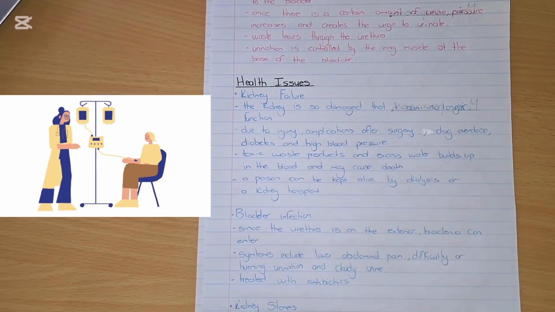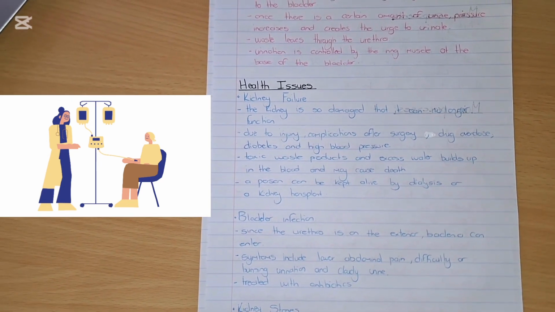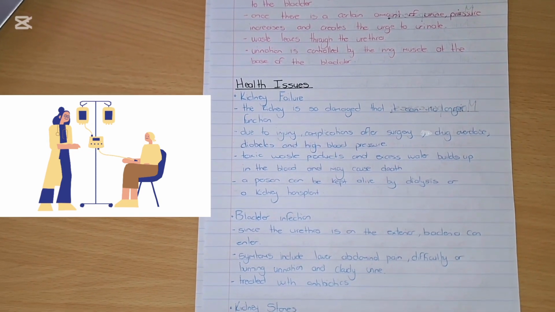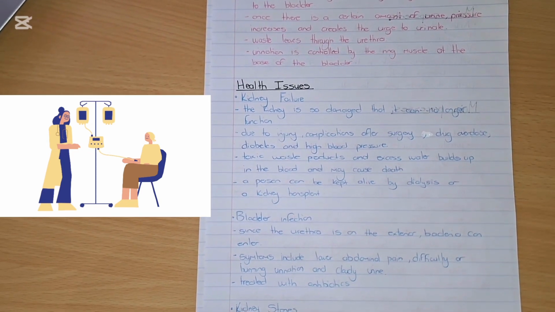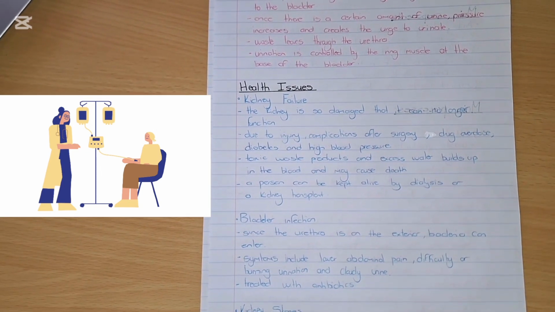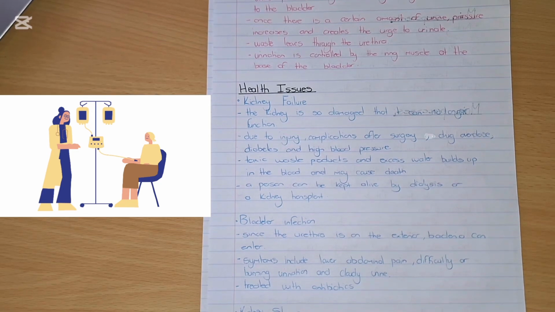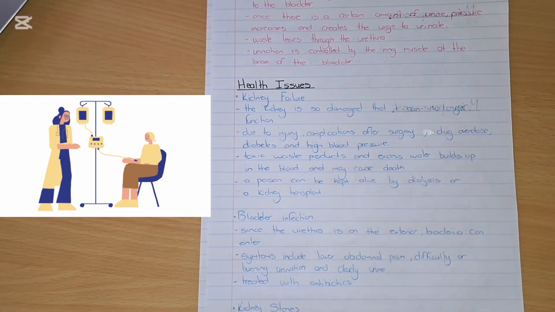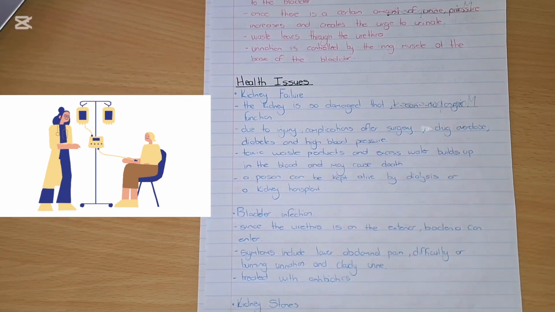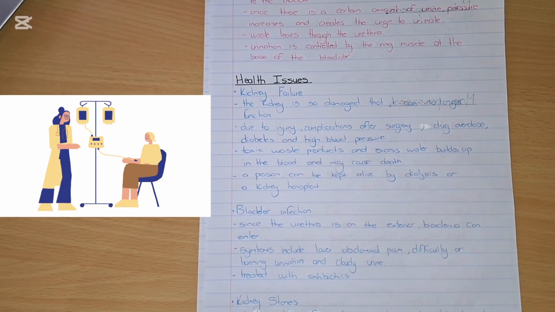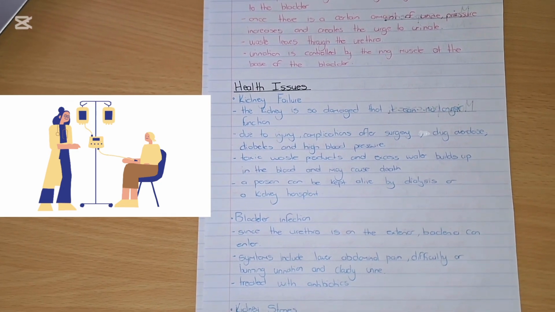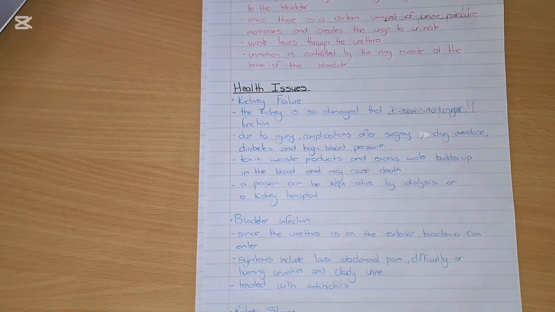Toxic waste products and excessive water builds up in the blood, and that may cause death. Why does that happen? Because the kidney filters. So since the kidney cannot filter, obviously all of that is going to build up, right? And a person can be kept alive by dialysis, or they can have a kidney transplant. If you don't know what dialysis is, it's a process where blood is artificially purified using a kidney machine. So it basically does the work of the kidney, but it's a machine that does it.